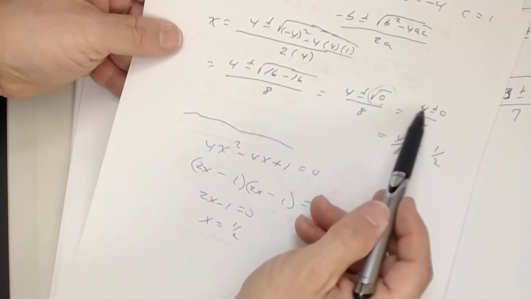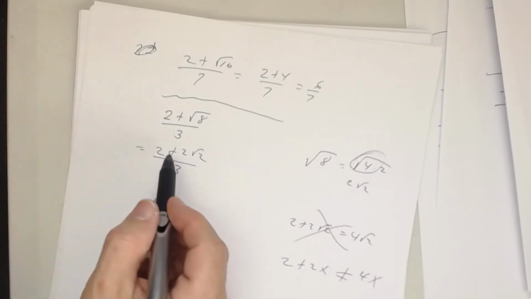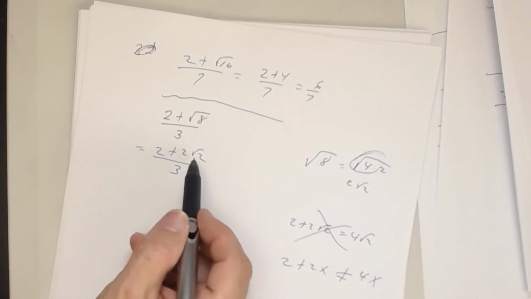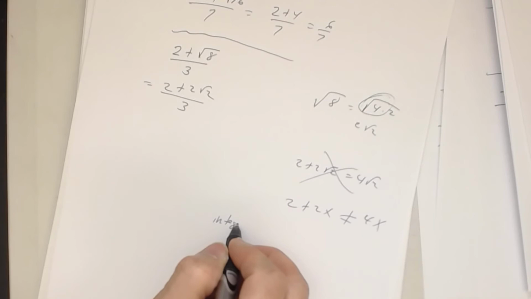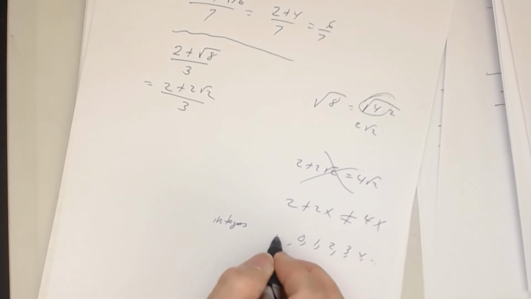And then I can combine these integers, 4 and 0. 2 is an integer, but 2 square root of 2 is not an integer. Remember your integers? What are your integers? Your integers are 0, 1, 2, 3, 4, and so on, and -1, -2, and so on, right? Those are your integers. 2 square root of 2 is not an integer.